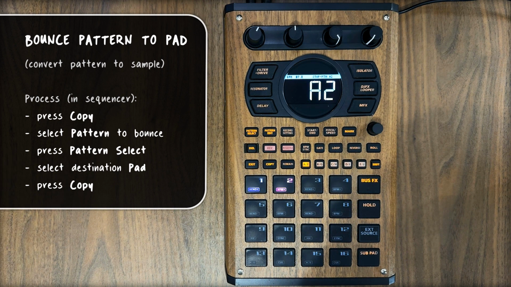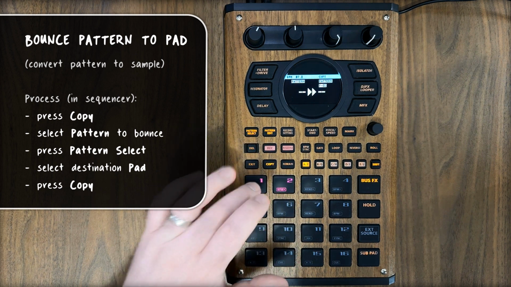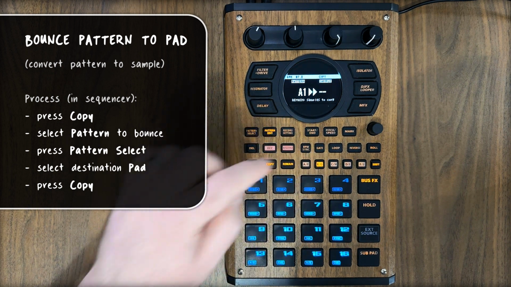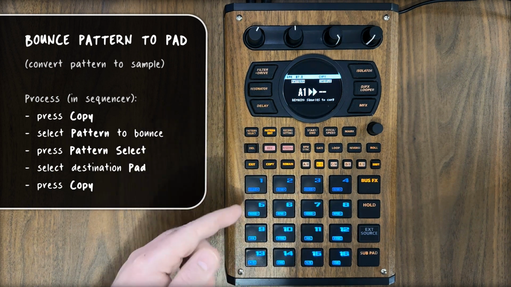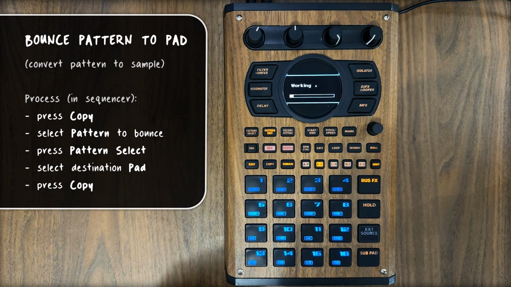I'll show you. So to do this, you hit copy, select your pattern, in this case, pad 1, pattern select, which takes us back into sample world. Let's find us an empty sample, one of the flashing ones, B5, and hit copy.